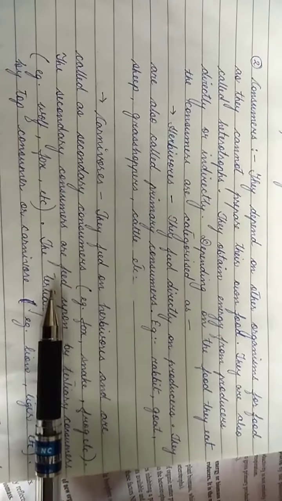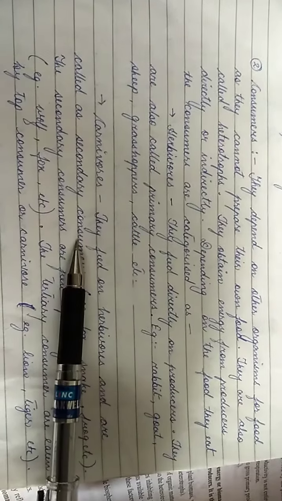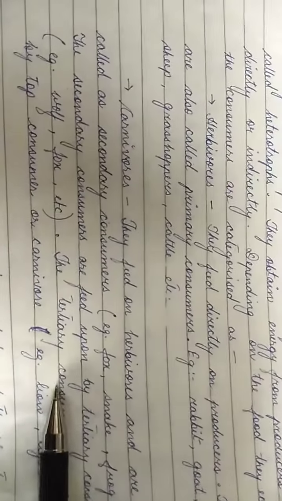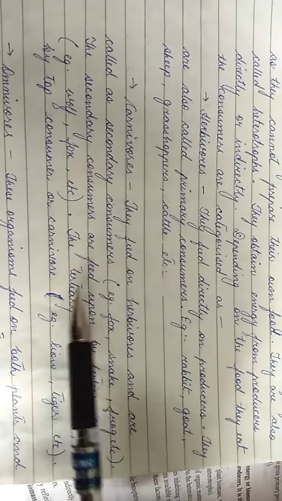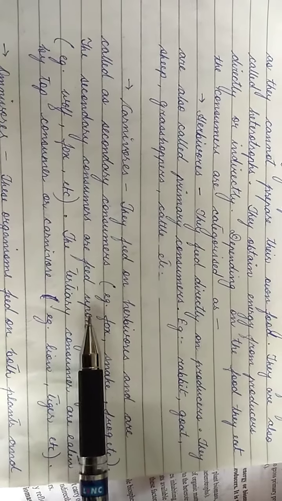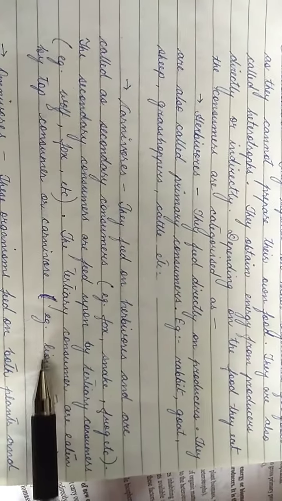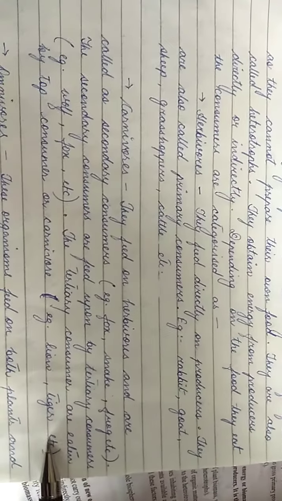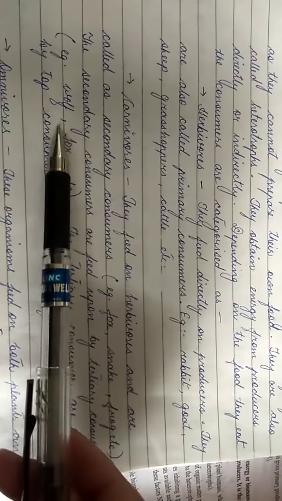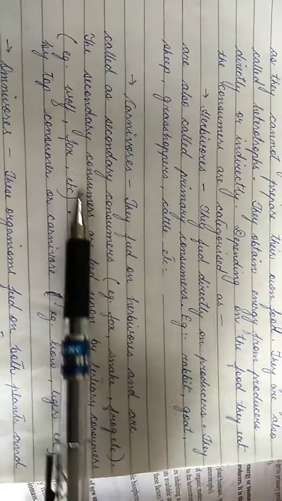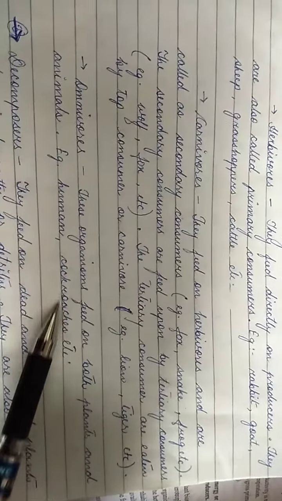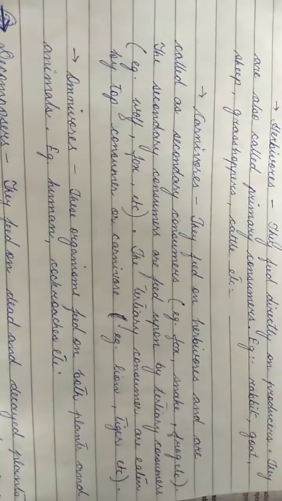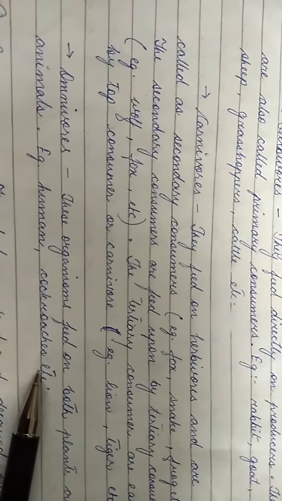There are certain carnivores which feed on the secondary consumers. They are known as tertiary consumers. Examples of tertiary consumers you can see are lion, tiger, etc. Secondary consumers: wolf, fox, etc. Next, omnivores. Omnivores are those organisms which feed on both plants and animals. For example, you can see here human, cockroach, etc.